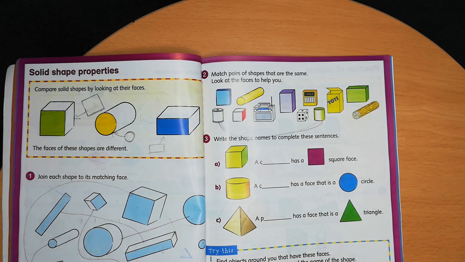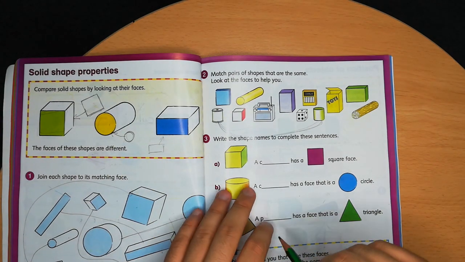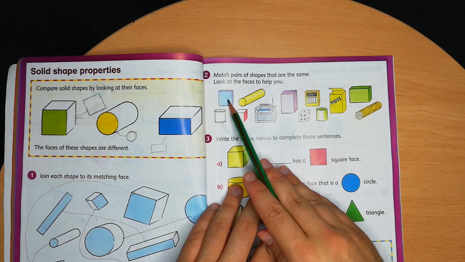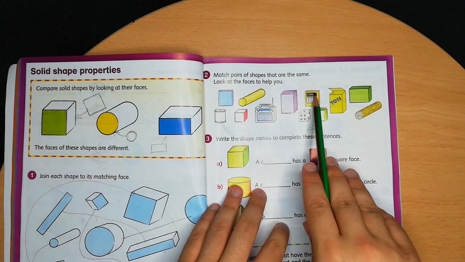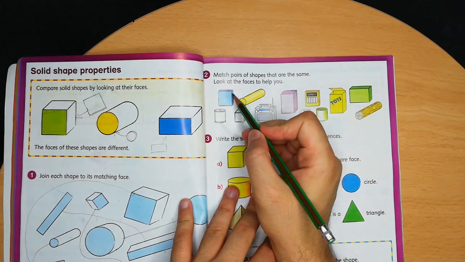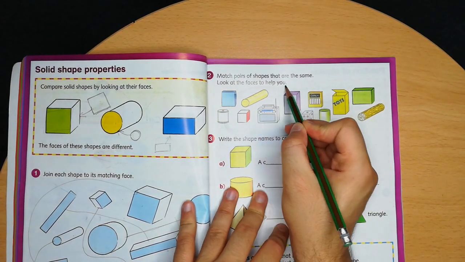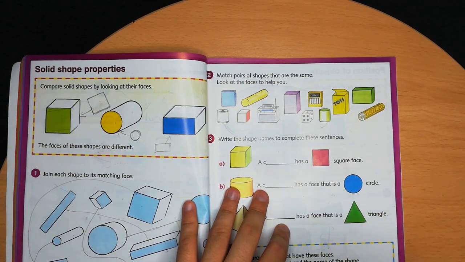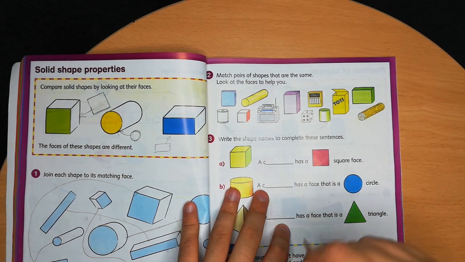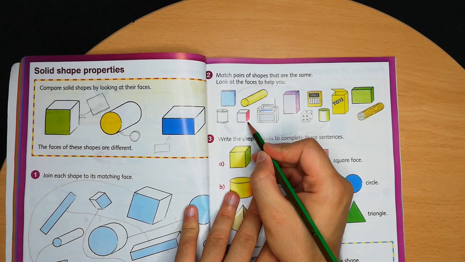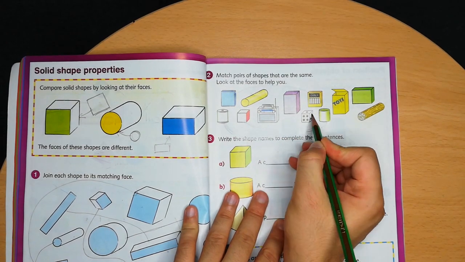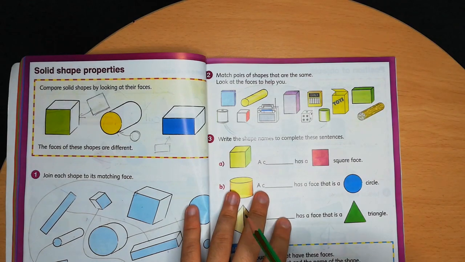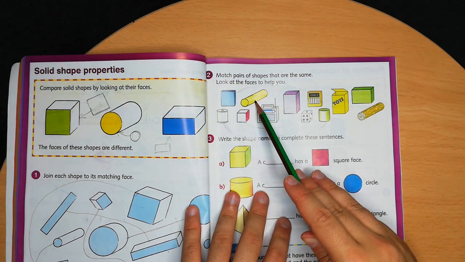Okay, if you answer the questions, let's take a look together. So here we have a, it looks like a cube. And here it looks like a cube as well. Well, we have a square and a square, so we're gonna match these two. They both have the square face. A cube with a square face and a cube with another square face. They both have the same face. Let's see. Next one, cylinder.